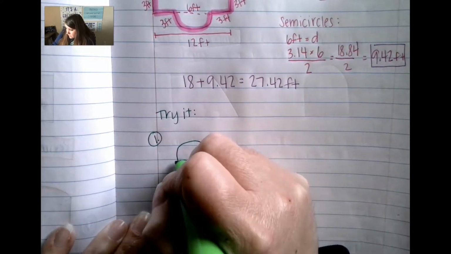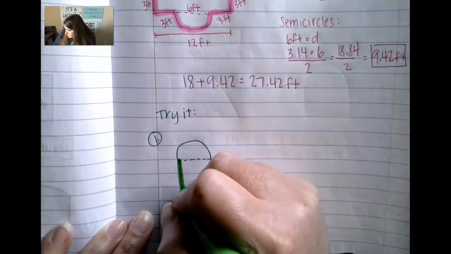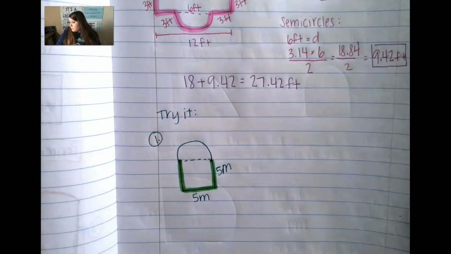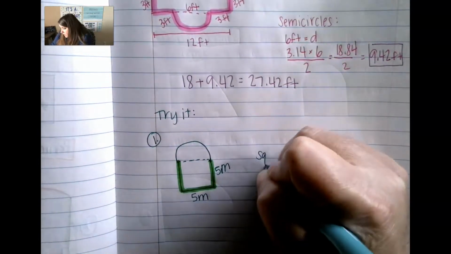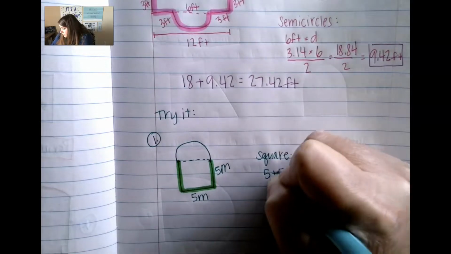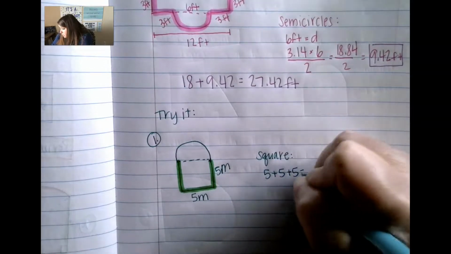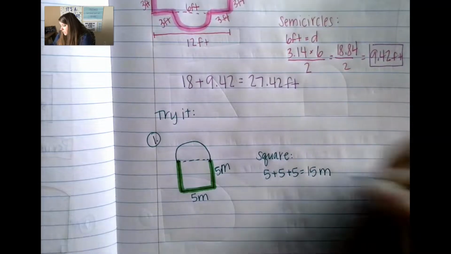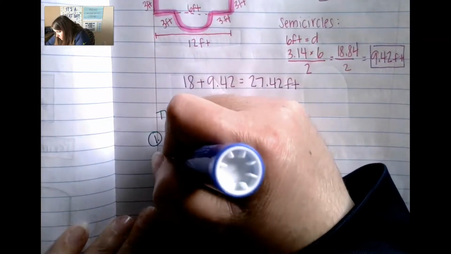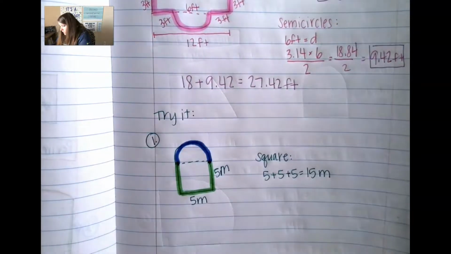All right, so the first thing we want to look at is the perimeter. This is 5 plus 5 plus 5. So the perimeter of the square that we're walking on, only the parts we are walking, is 5 plus 5 plus 5, which equals 15 meters. Okay, then we also have the top of this, which is this dome part here.